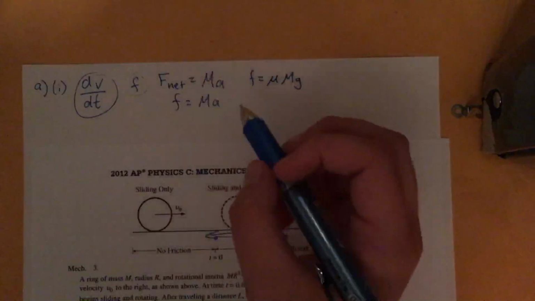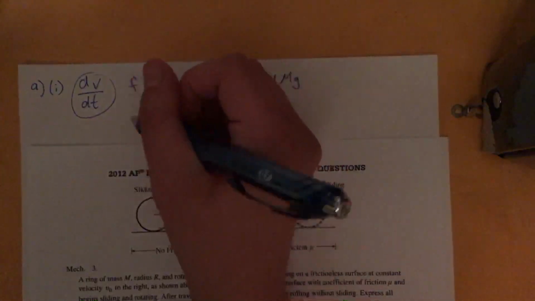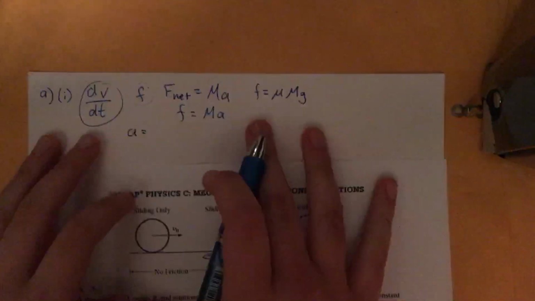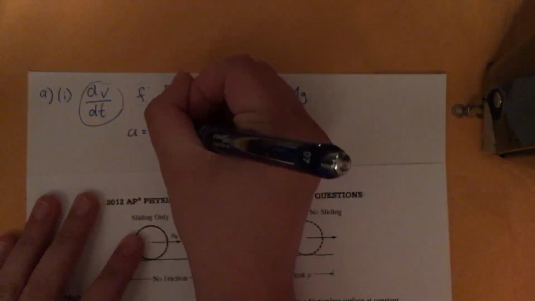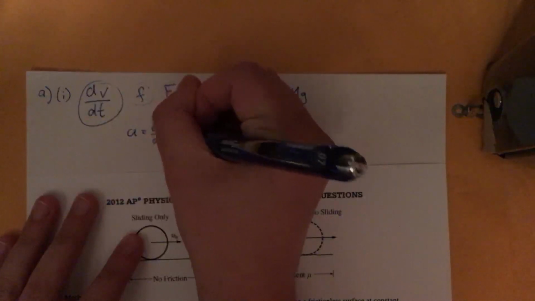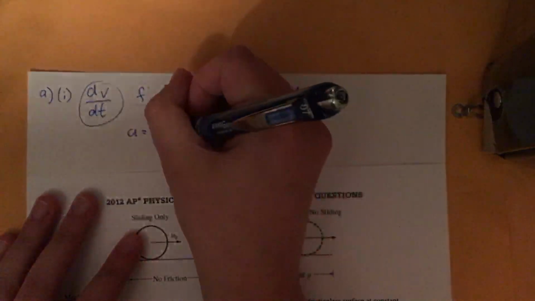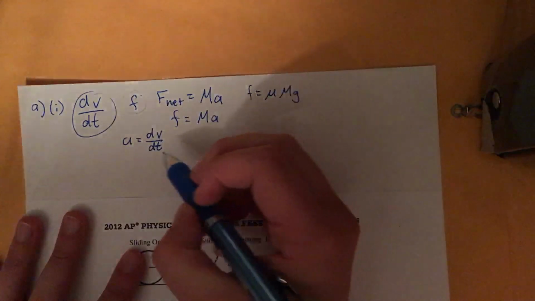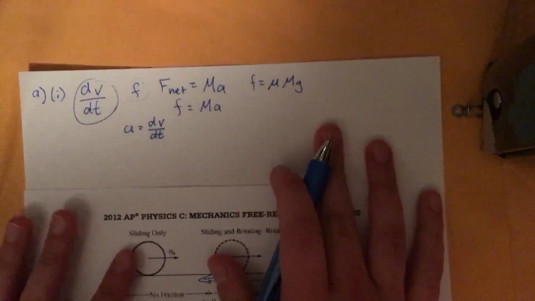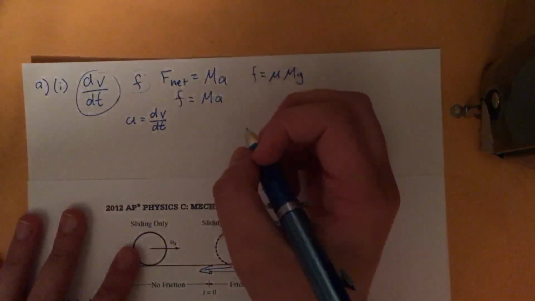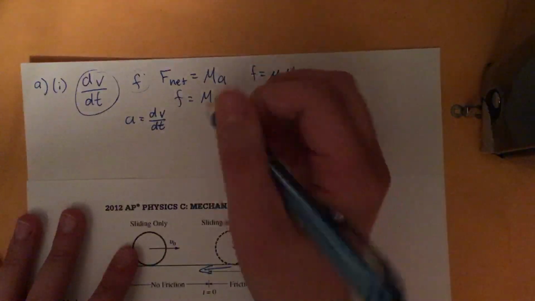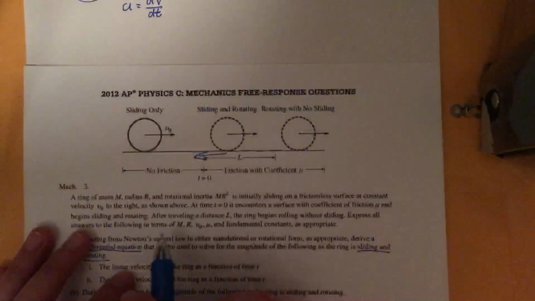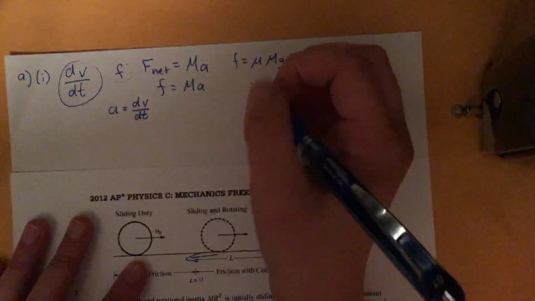The acceleration, as we know, is equal to the derivative of v with respect to time, the change in velocity over time. If we reason that out, acceleration is the change in velocity over time. We also can't express the final answer in terms of F because that is not one of the terms given.